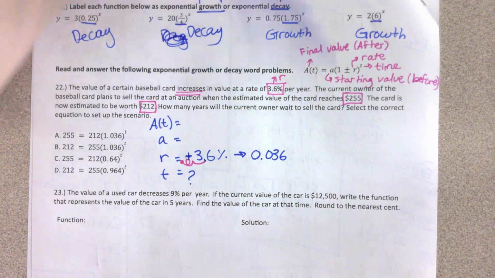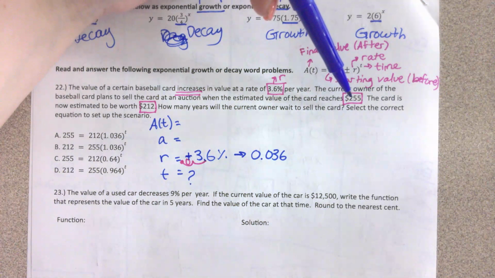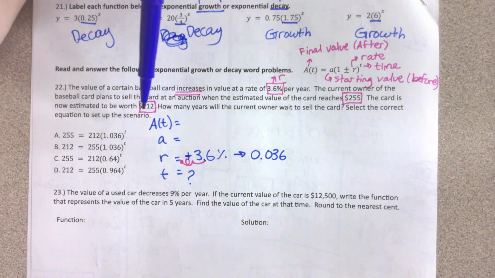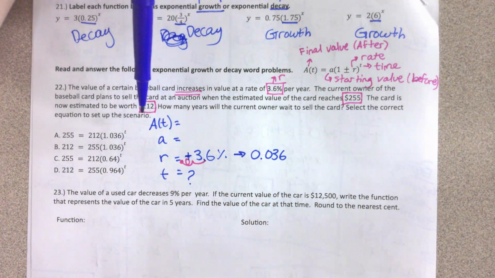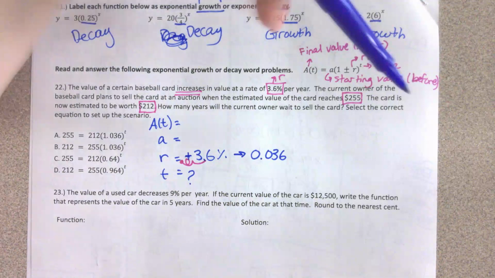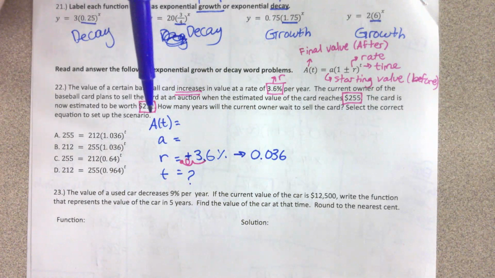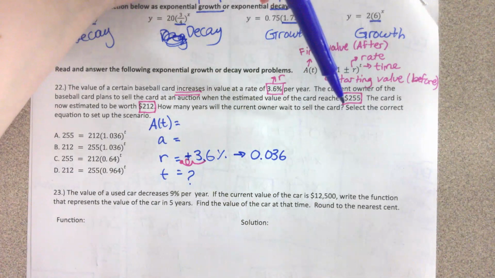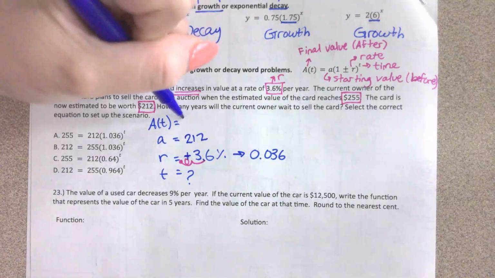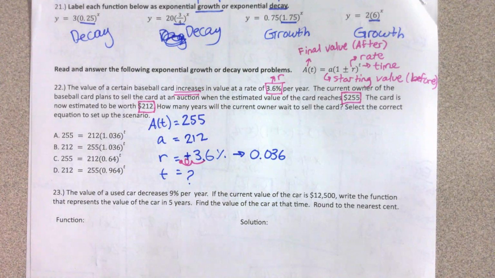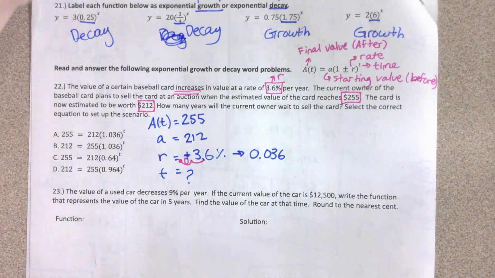He wants to wait until the card is worth $255. Right now it is only $212, so it's not there yet. But the rate says it's going to go up eventually. So our before and after. Right now it's $212. When it's $255, he will sell it. So before is $212. After is $255. So that's how I know.